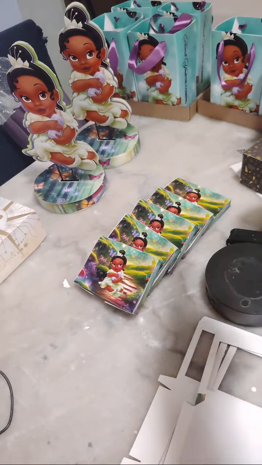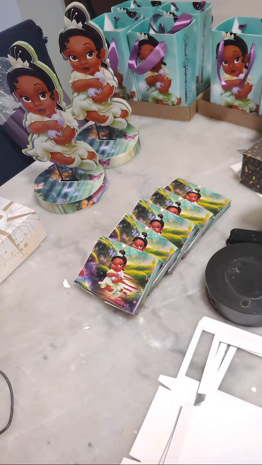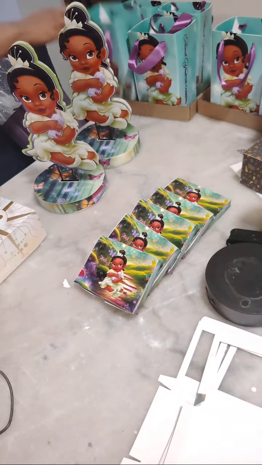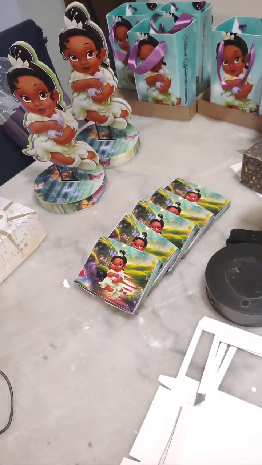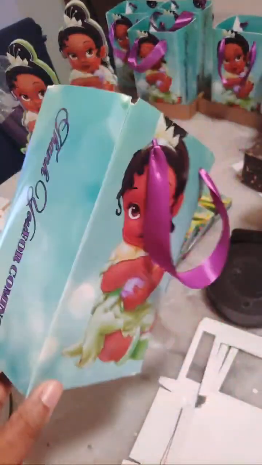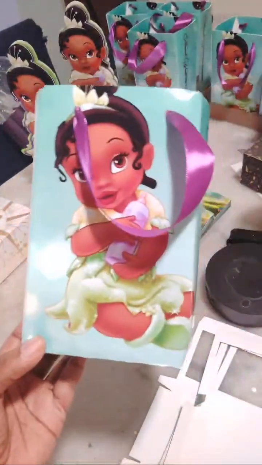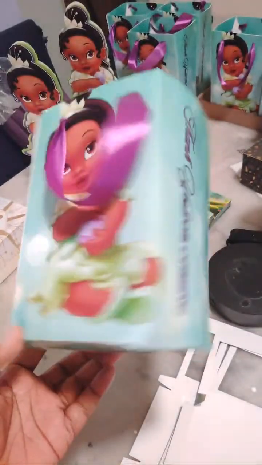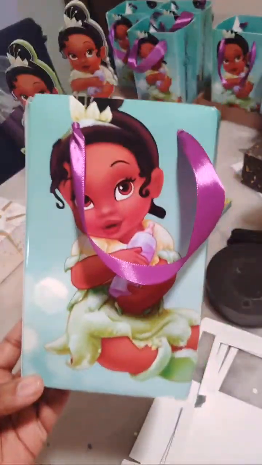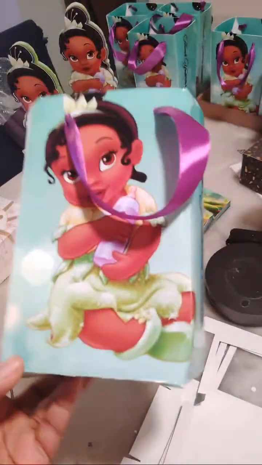Those gift bags in the back, I have the templates for those. That's a drop and drag template that I created. It's on my site. So this is from the template that I have. I have a new printer now, so I was able to make this treat box, this bag here, a little larger.